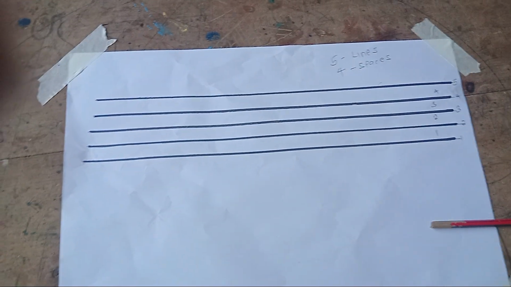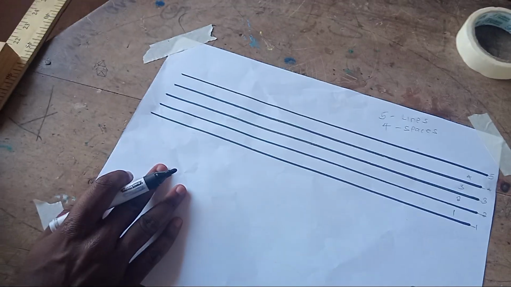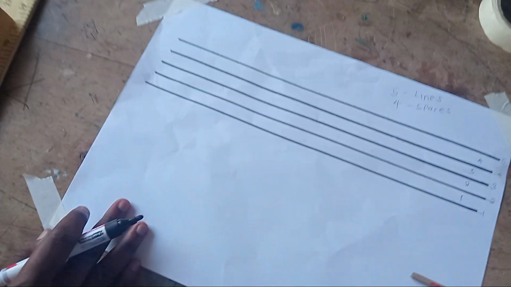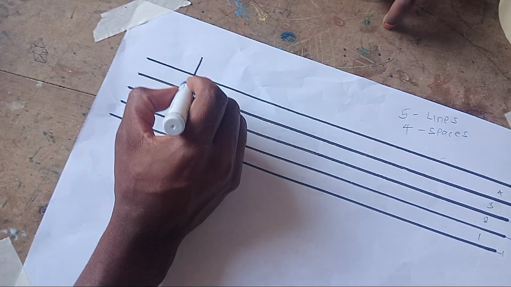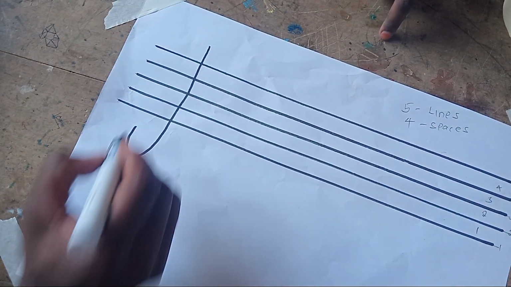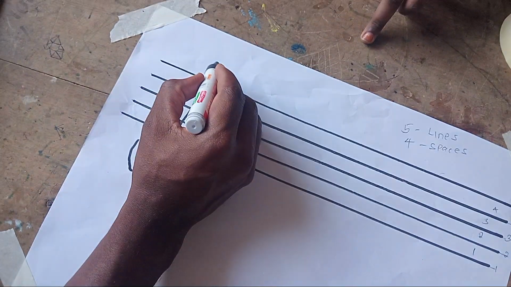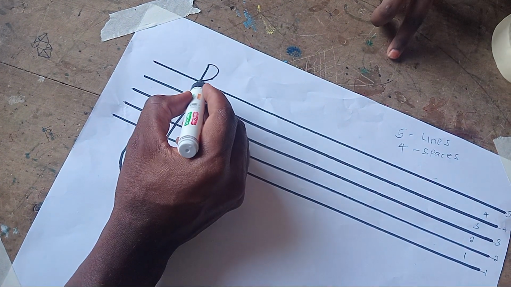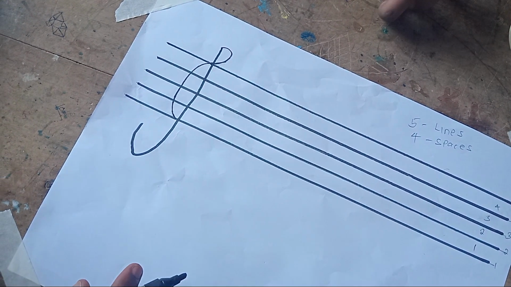So this is how we do it. We want to add a clef to our staff. You start with a J, like that. Then you join it like a P. Then you come all the way into the second line.